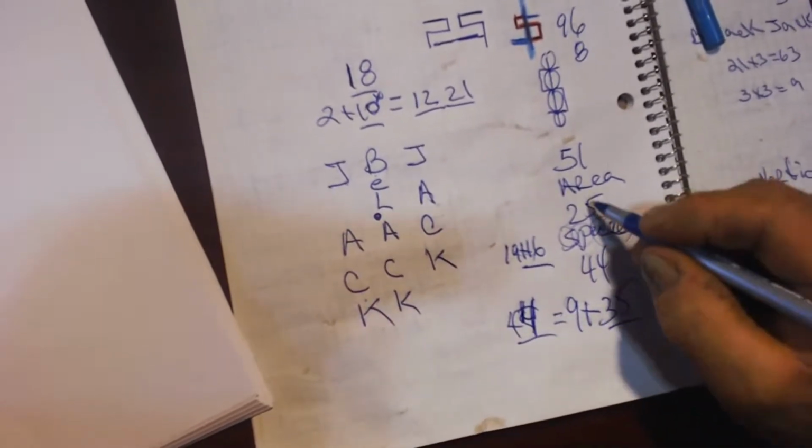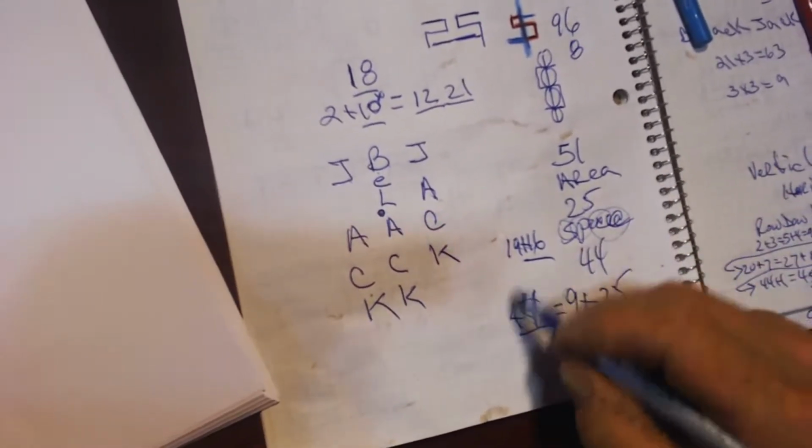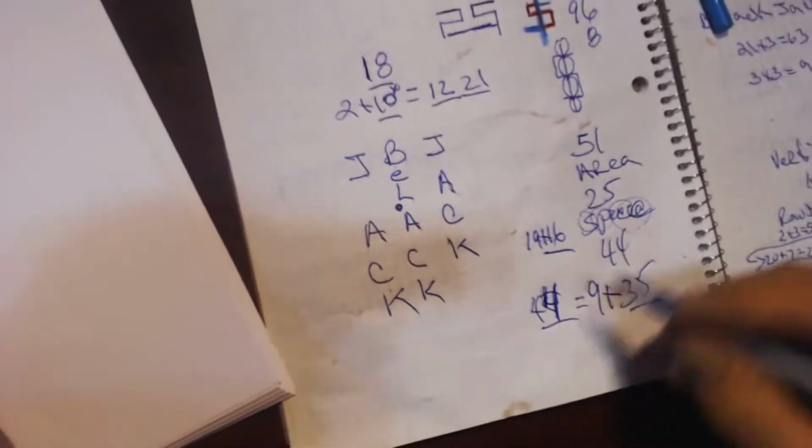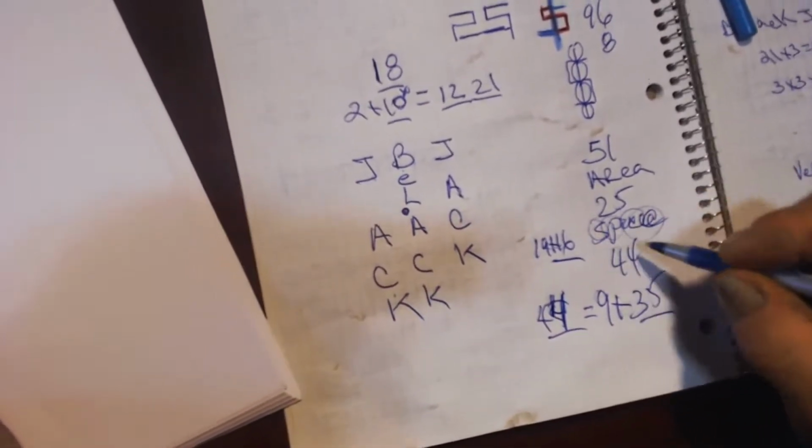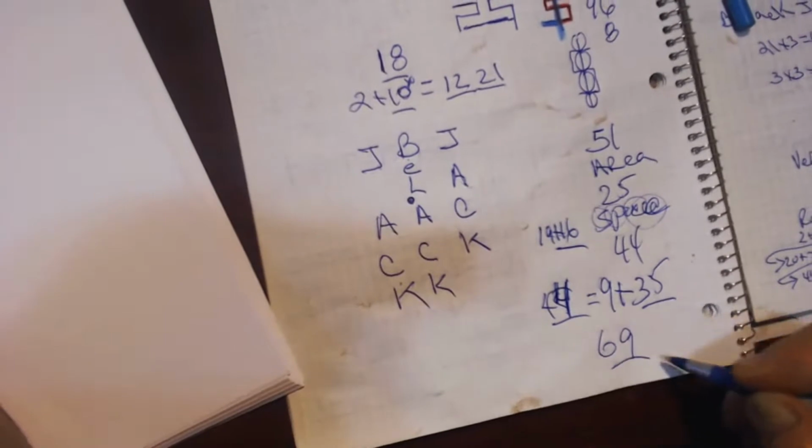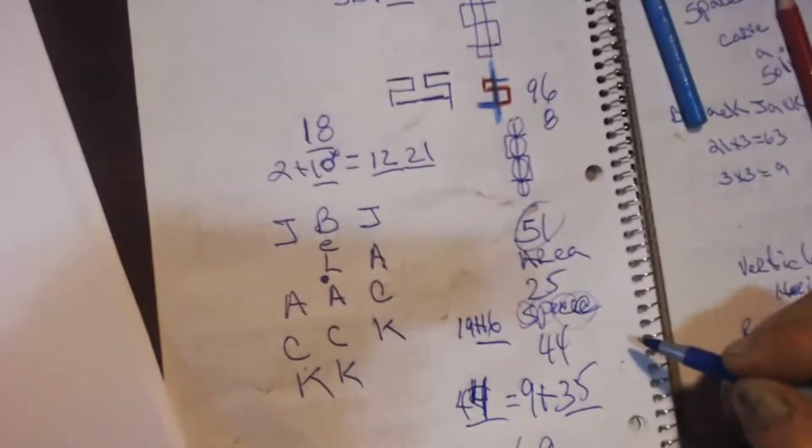And that is space, area, Earth's heart. The totality of it is this, and the total here is 6 and 9 in rotation of the creation of the money Mars. Money Mars.